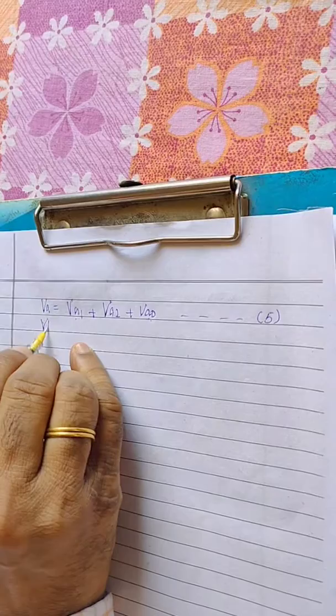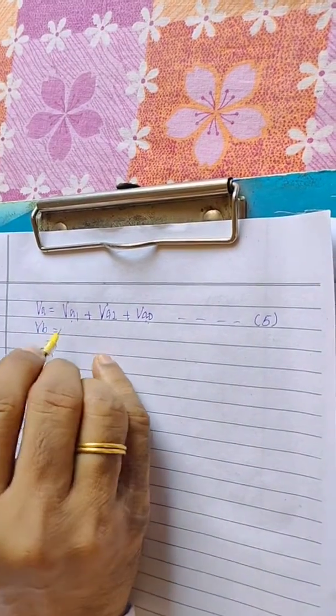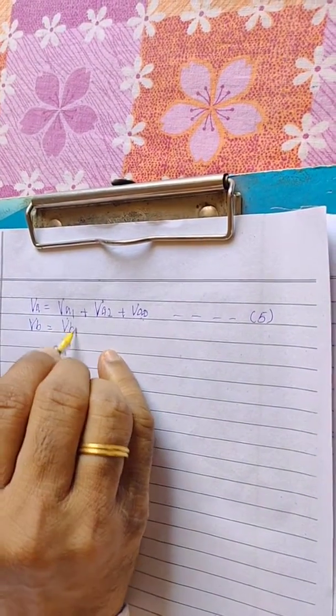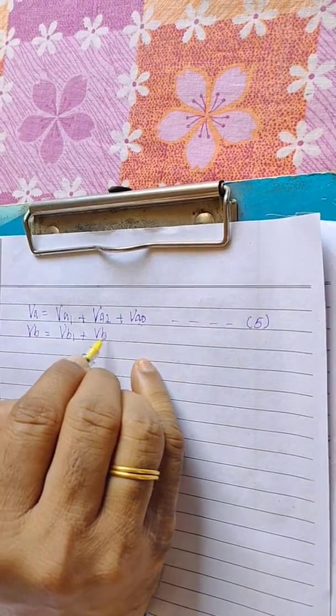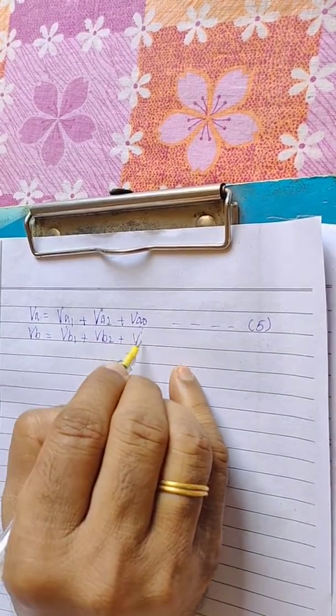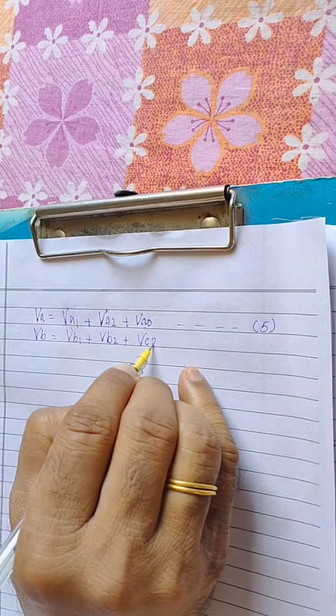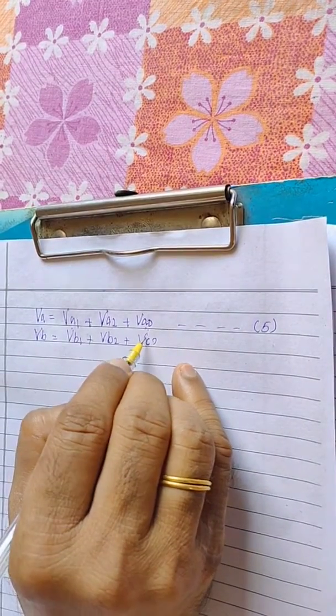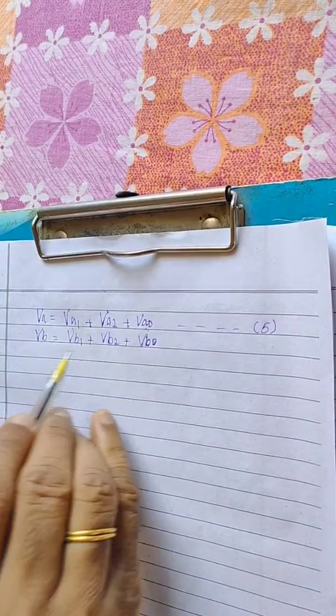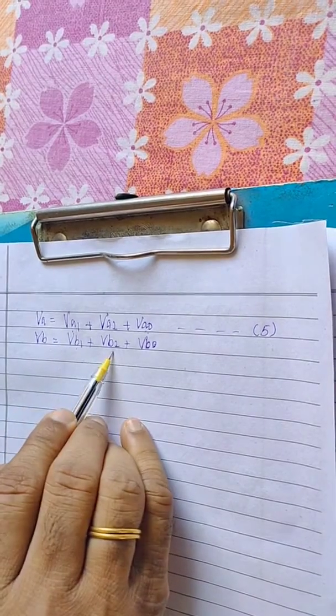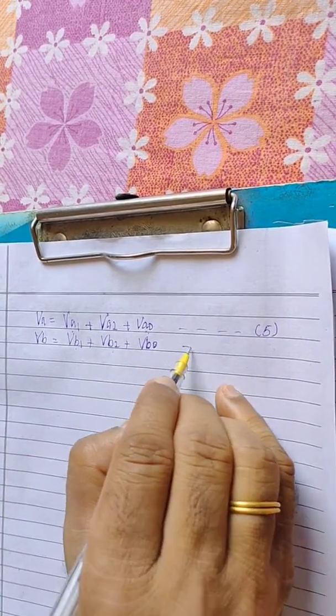Similarly, voltage VB. VB is equal to VB1 plus VB2 plus VB0. So this is positive sequence, negative sequence and zero sequence component.